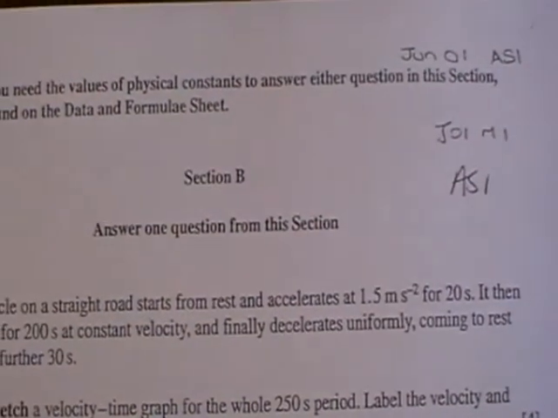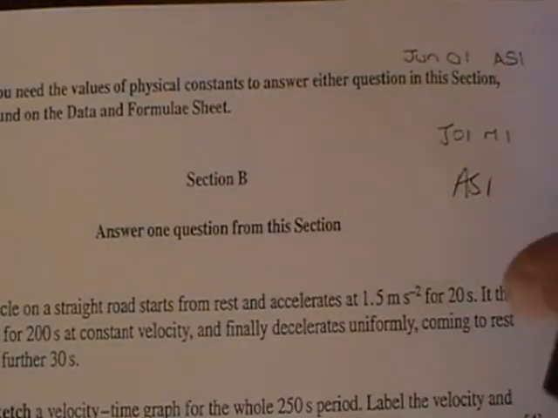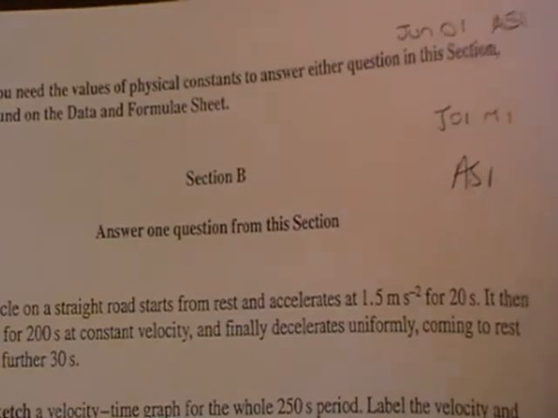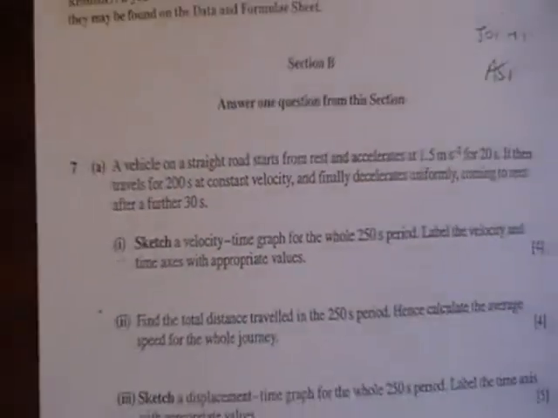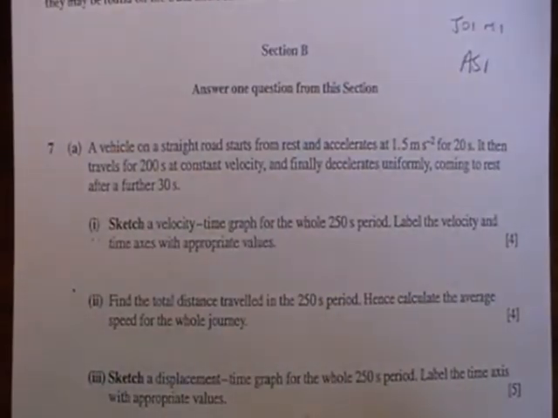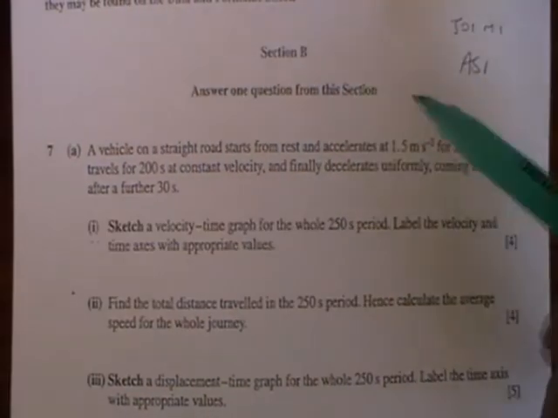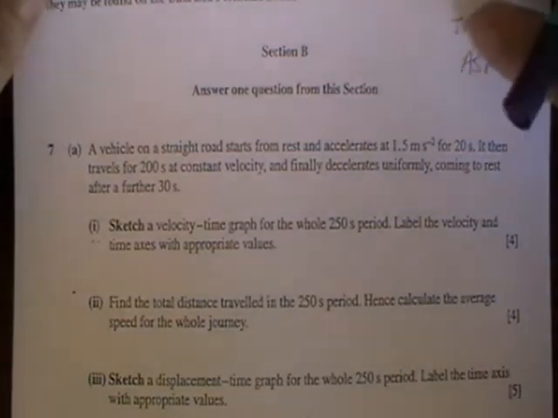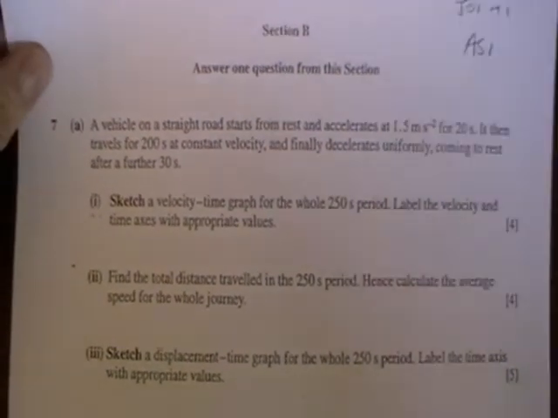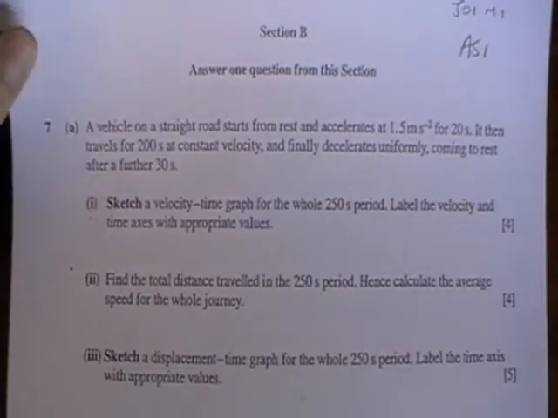Right, this is Juno 1 AS1, and this was a very long synoptic style question where you had to write your answers in an answer booklet and just write the question number and so on. And this includes a whole lot of equations and motions, so I'm just going to do the whole thing. There's a projectile question at the end. So I'm going to do this on a white sheet of paper.